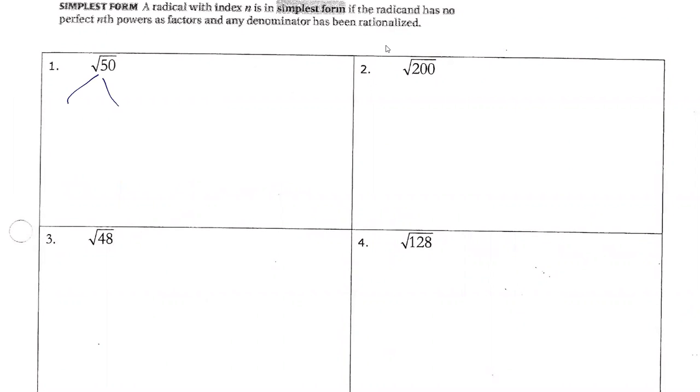So the first thing you want to do is think of two numbers that multiply to give you what's underneath. Some people are pretty good at just seeing it, like, oh, this times this gives me 50. But if you're struggling, or it's a big number, you can always put it in your calculator and try dividing numbers into 50. For example, you could do 50 divided by 2. That would be 2 and 25.